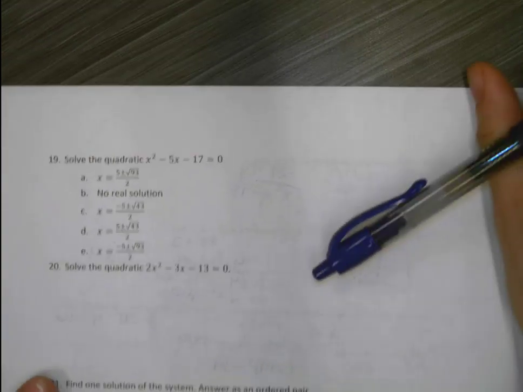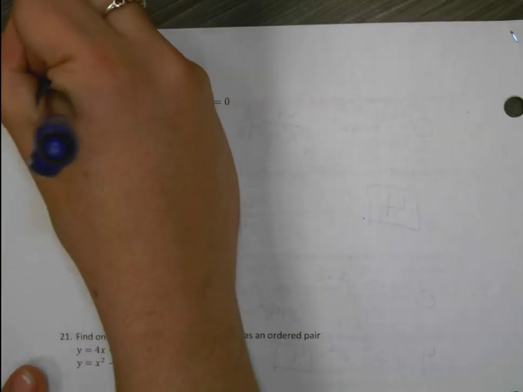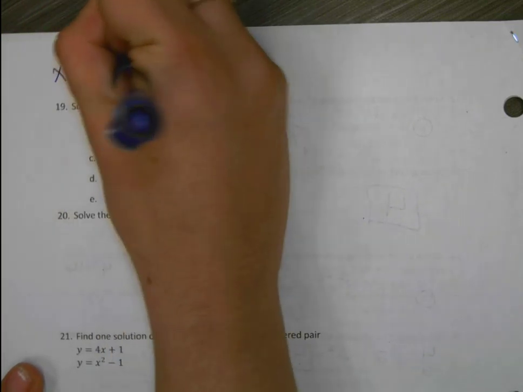Number 19 wants me to solve the quadratic. I need to use the quadratic formula again. I'll write that up like that.